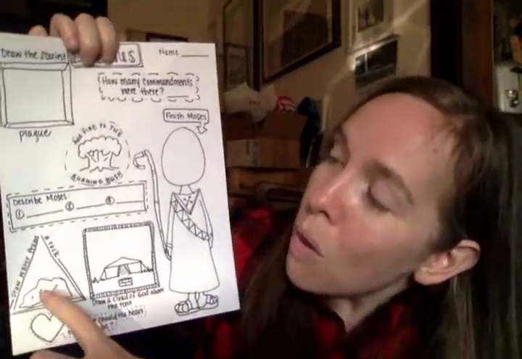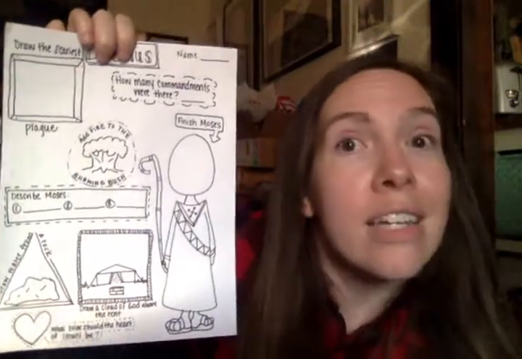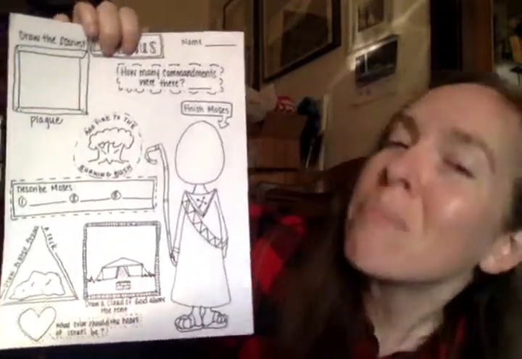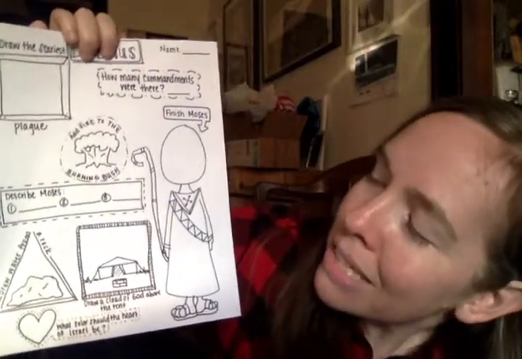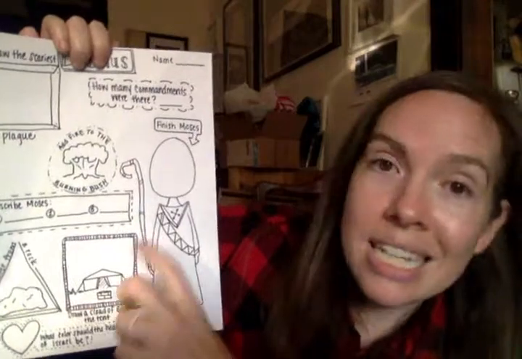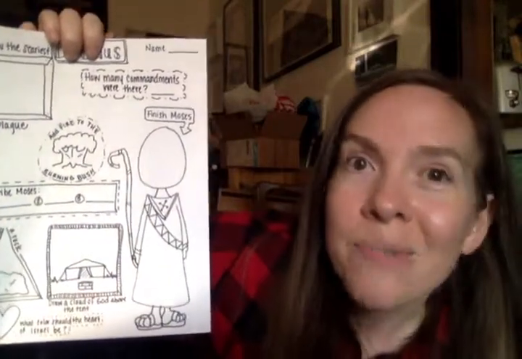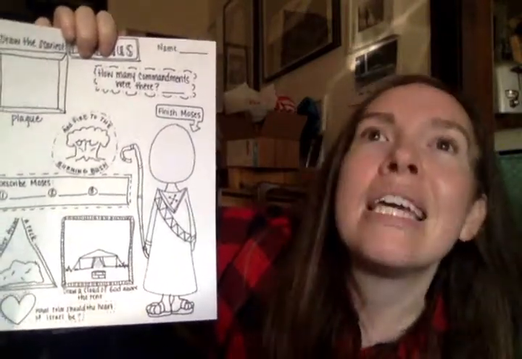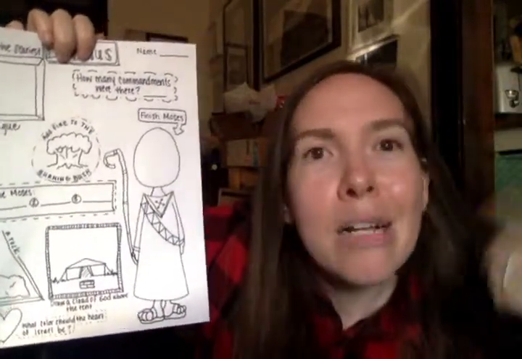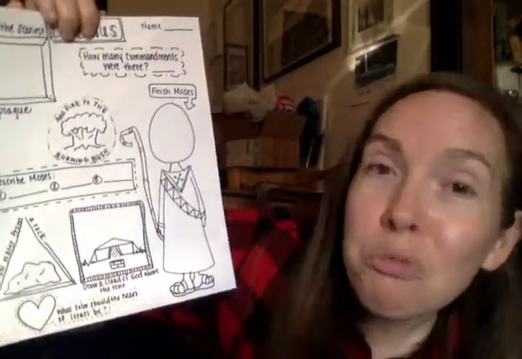And then draw water coming from a rock. I drew a rock here, so just draw water coming from it. Again, we didn't talk about that one too much, but I know you can draw it and picture what that would look like. Draw a cloud of God above the tent, right? Above the tabernacle. What would that look like? Maybe it's going to be big and fluffy. Maybe it's going to have some lines coming down. Picture what it might have looked like and create it yourself.